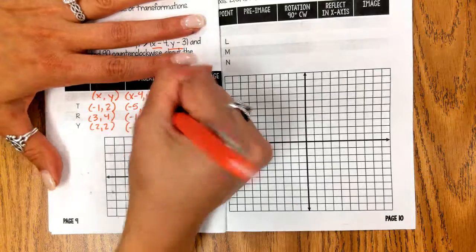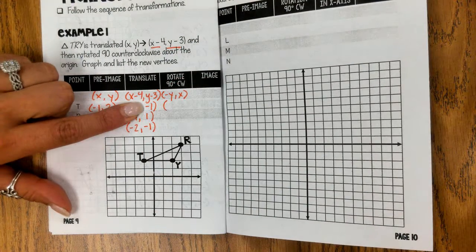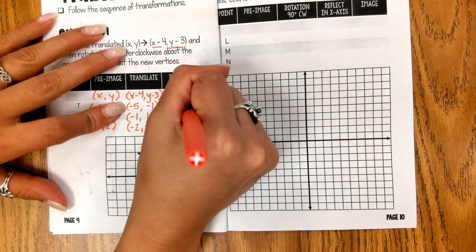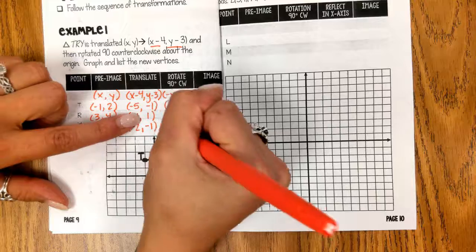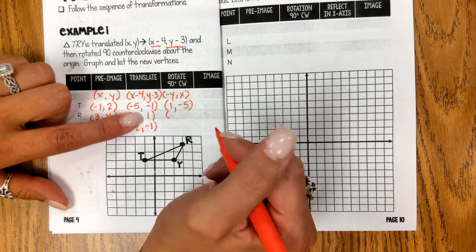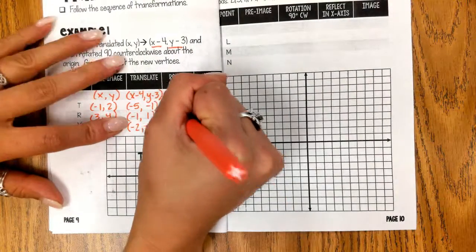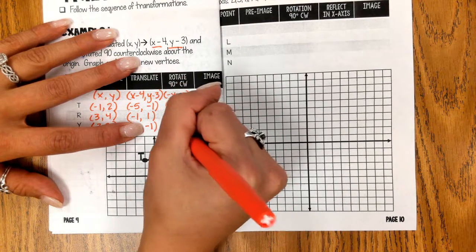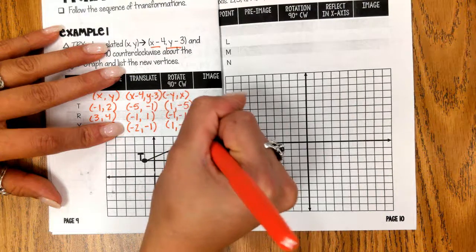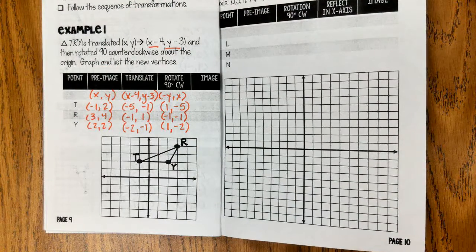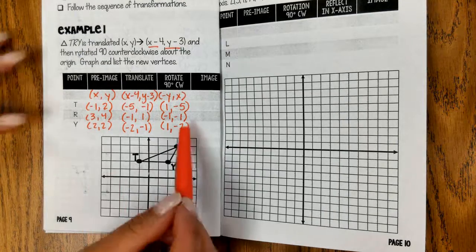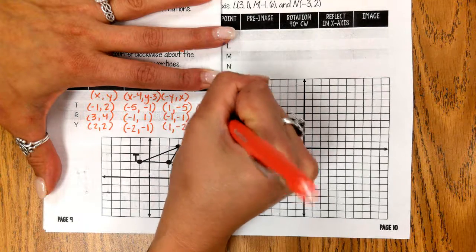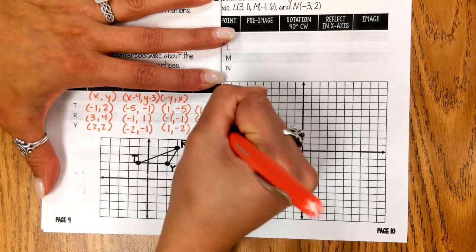So my Y is going to be now what? 1. +1, and the X stays the same. Okay, my Y is now going to be -1, and my X stays the same. And then my Y here is going to be +1, and -2 stays the same. Okay, so these are the points that I'm plotting, because this is going to be the after I do both things to them.